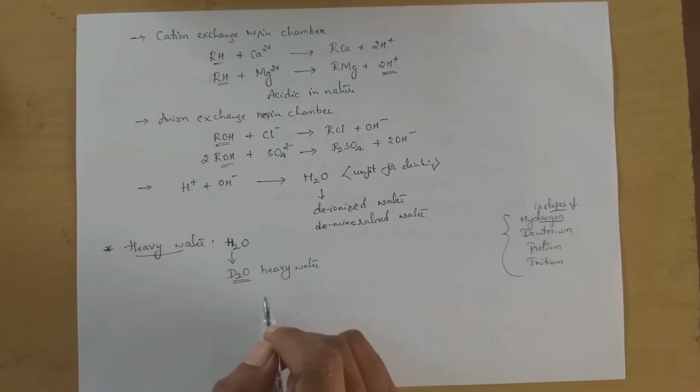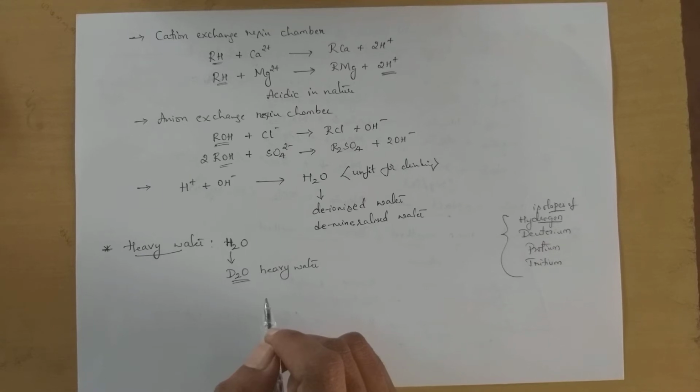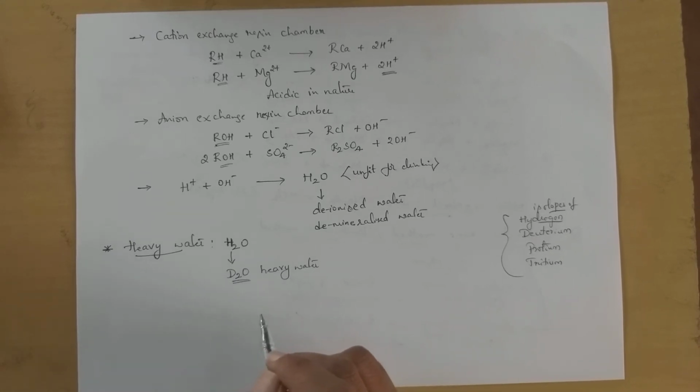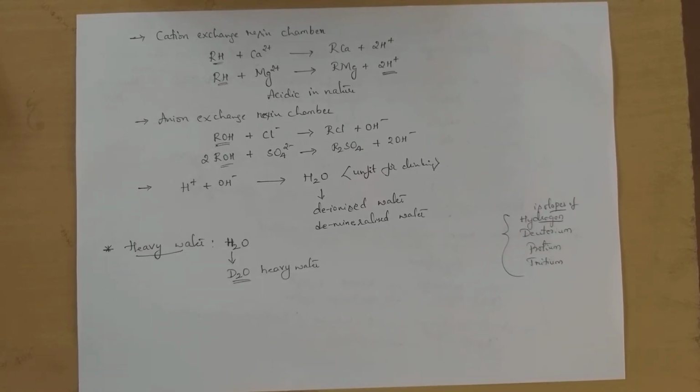So we have a major application, particularly in moderators. Nuclear reactors, you might have heard. There we have moderators, control rods and some other parts. In your high school you studied about the nuclear reactor. There we use moderators, and we use this deuterated water or heavy water.